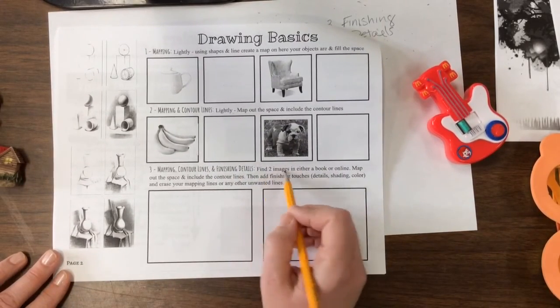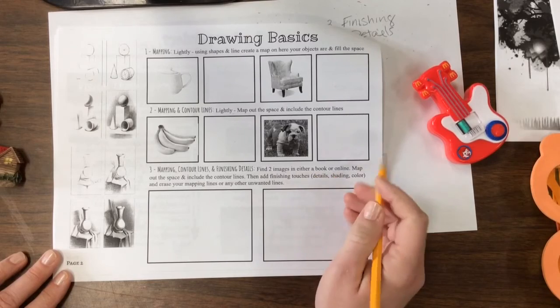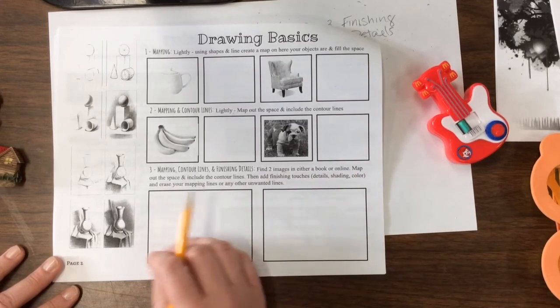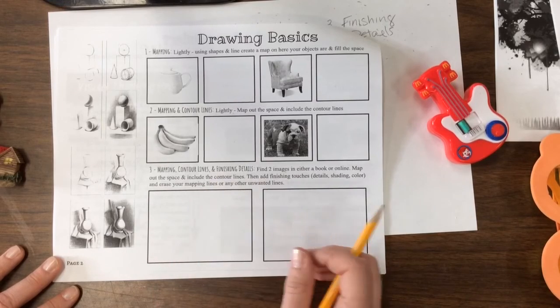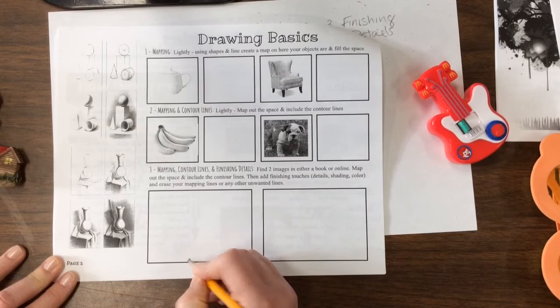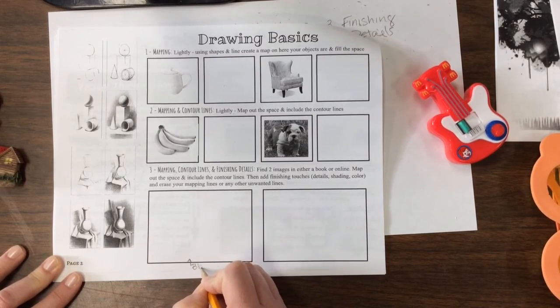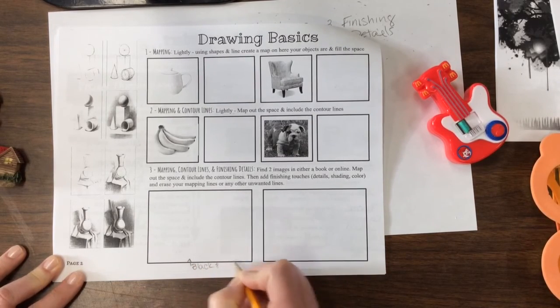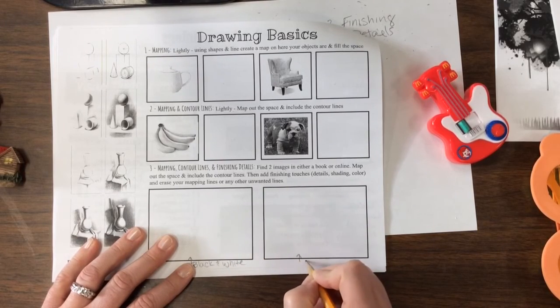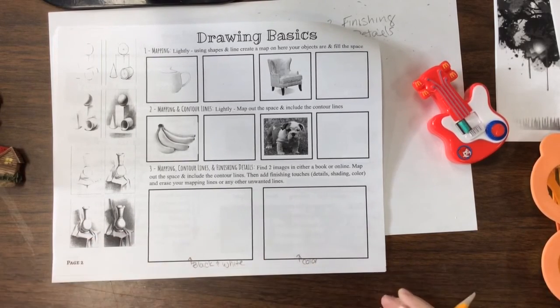It says find two images, either in a book or online. I don't mind which one. You're going to map out the space and you're going to include all the details. Put them in. One, I would like to be black and white, and this one I would like to be color, all right?